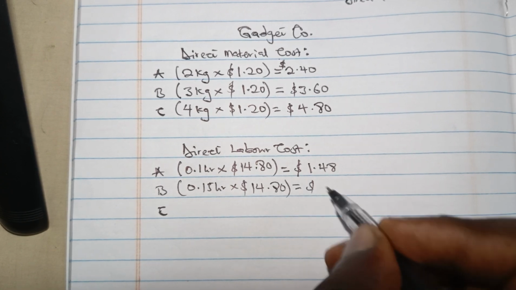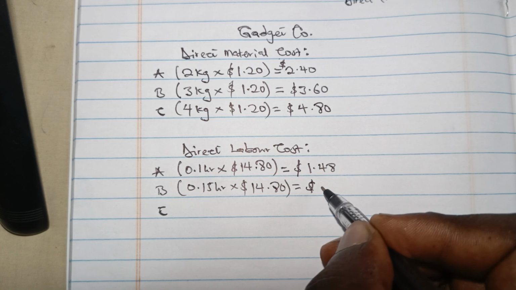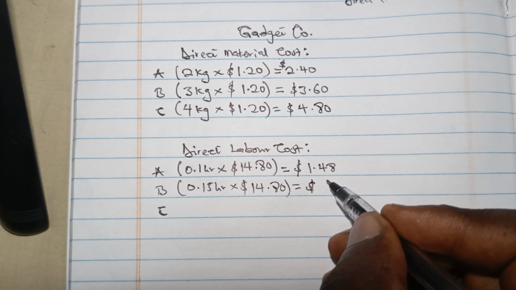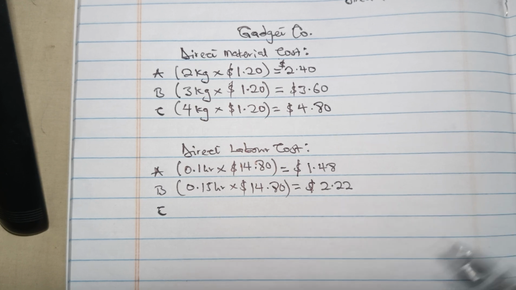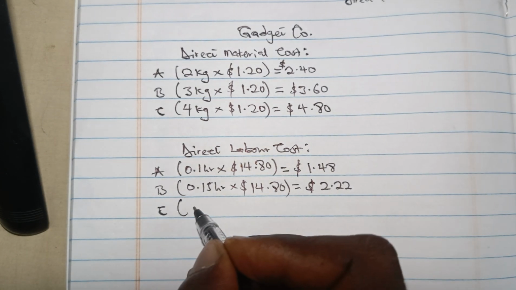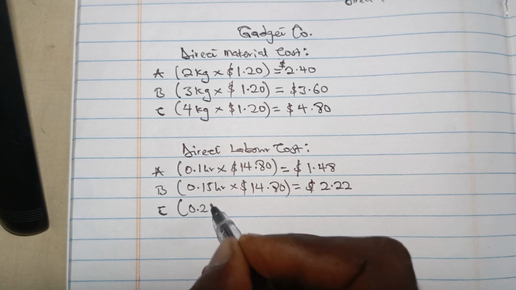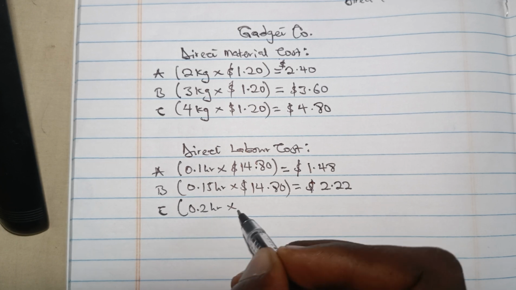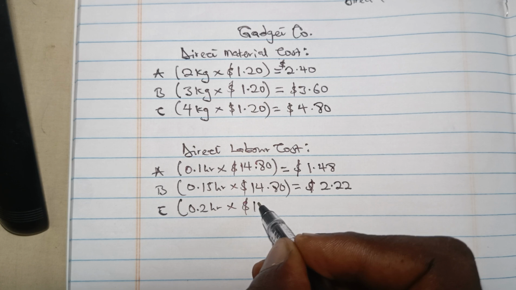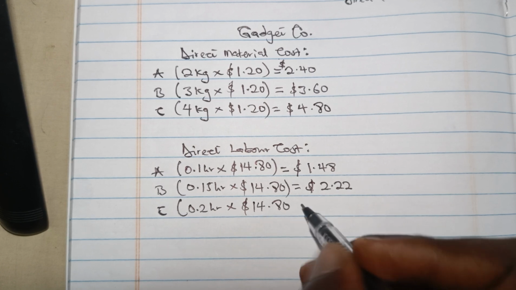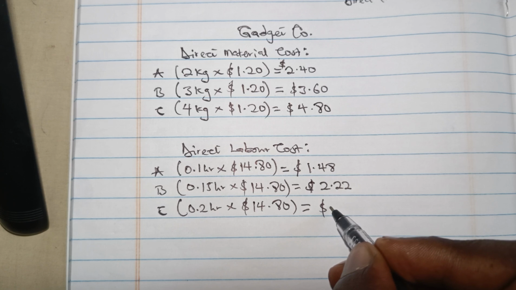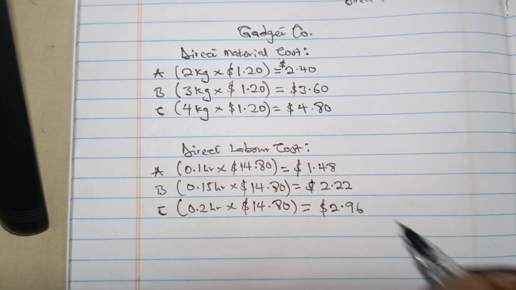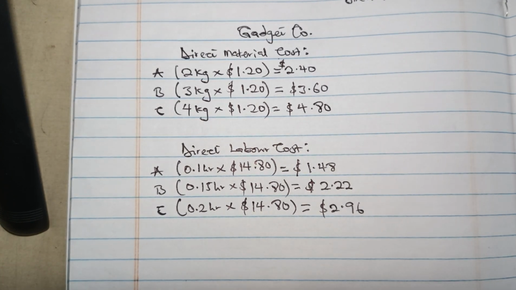That's going to give us $2.22. Then C is 0.2 hour multiplied by $14.80, and that should give us $2.96. Okay, so this is very simple.